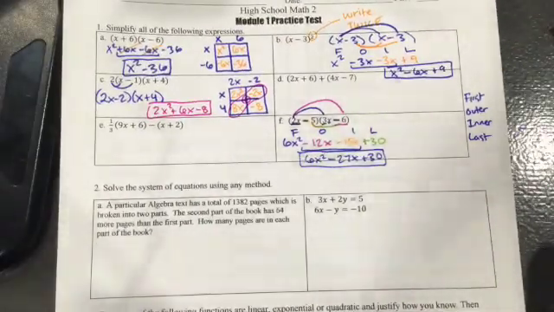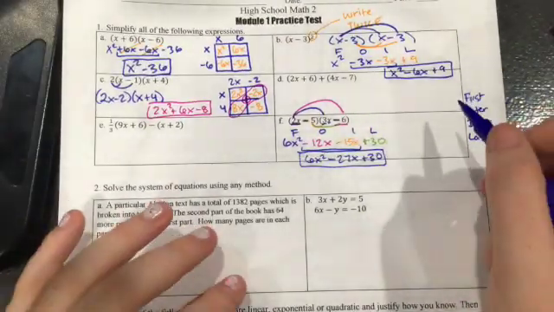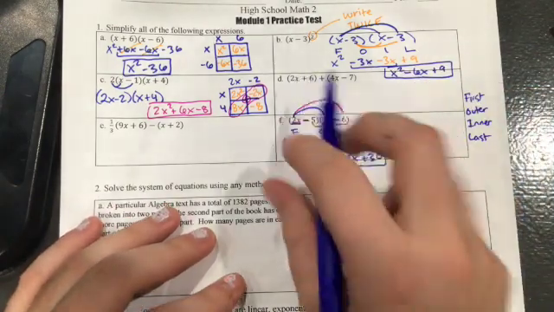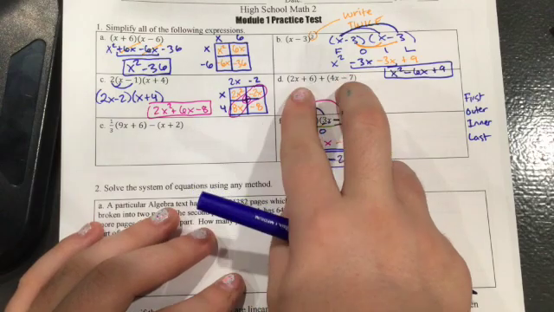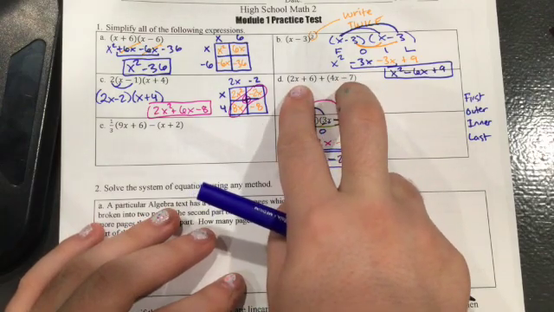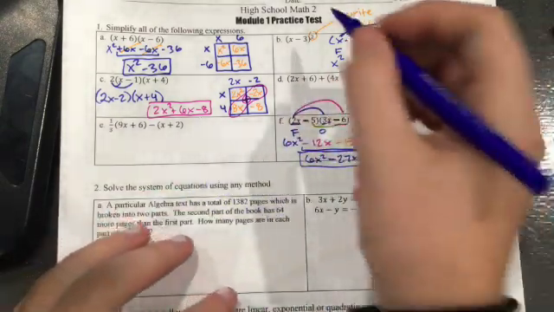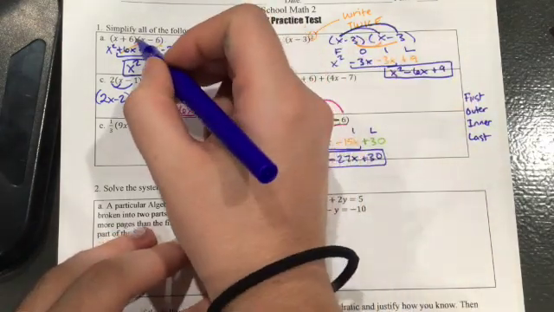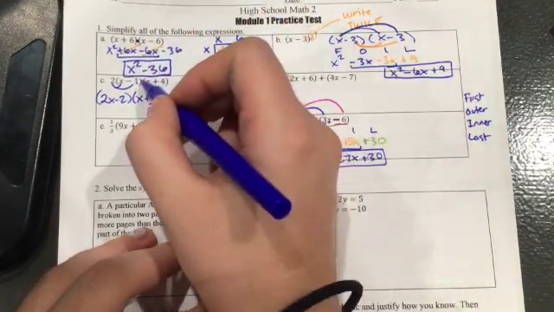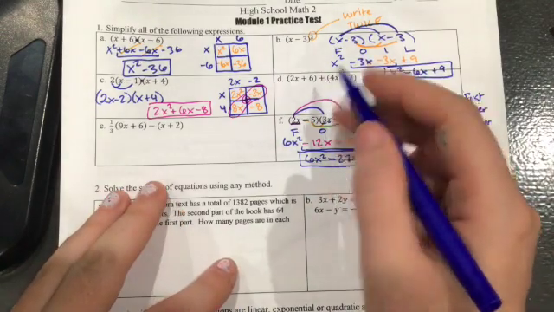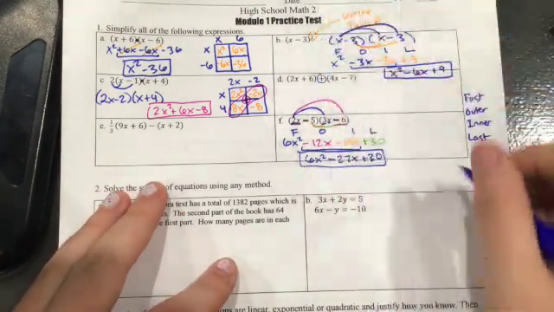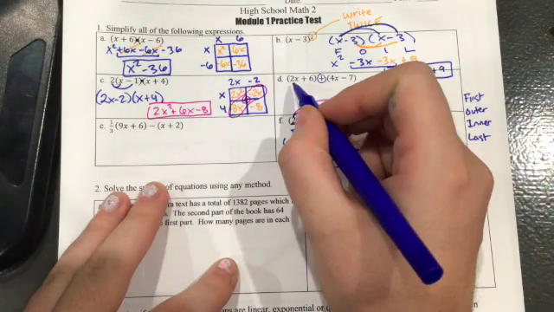All right, let's go back and do D. Yes, they have parentheses around them, but that doesn't necessarily mean I'm going to FOIL or do the box method. We only FOIL or box method when it is being multiplied. So like there's an invisible multiplication symbol in the middle there. But this one doesn't have that. It has an addition sign. So that tells me I'm going to combine like terms.